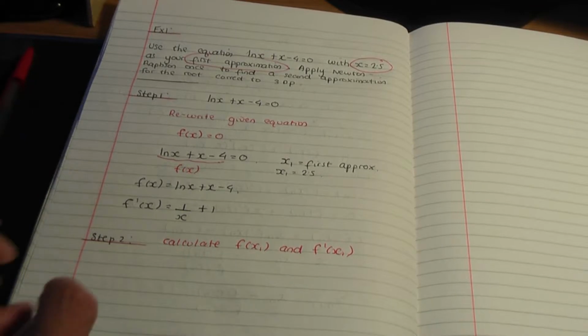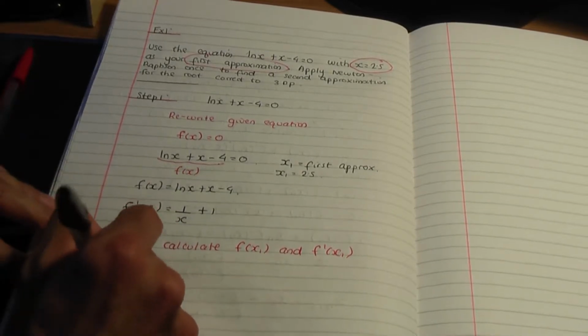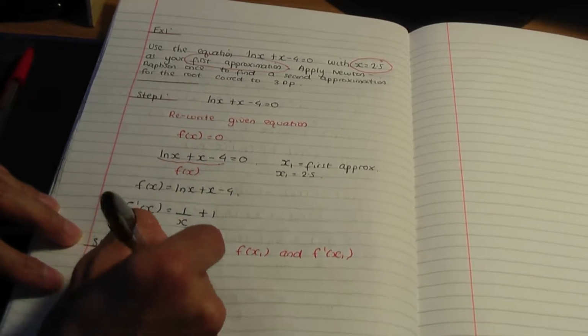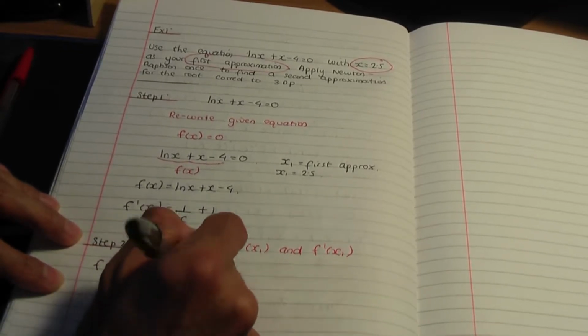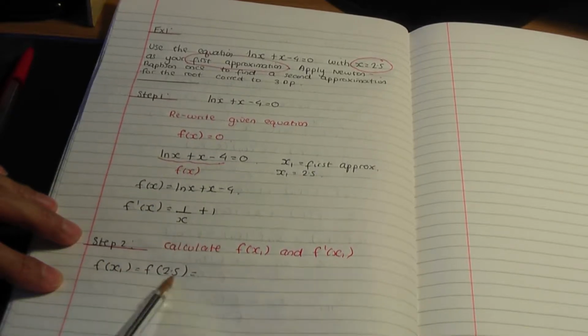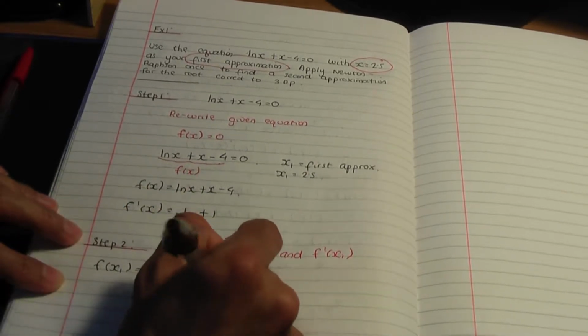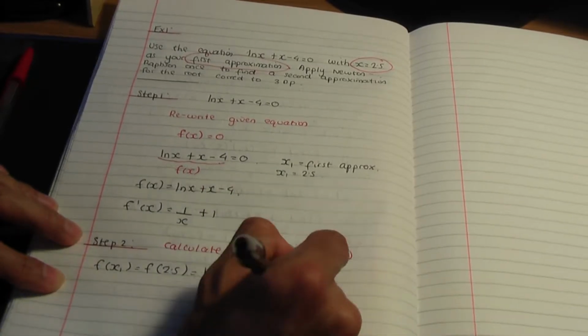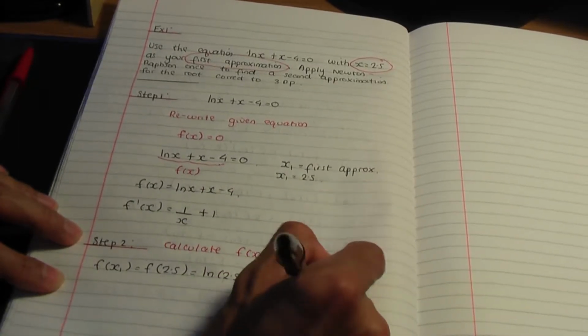Our x1 is 2.5, so if I replace the x's by 2.5, I have ln 2.5 plus 2.5 minus 4.